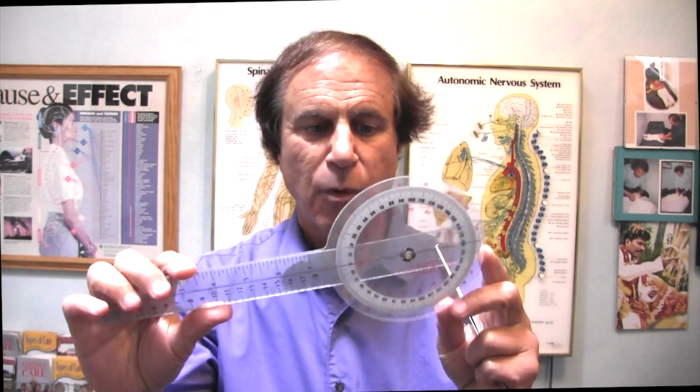What I'm going to show you are the basics of how to use a goniometer. A goniometer is a fancy name for a device that helps measure the angles of degree, the amount of movement that patients go through during range of motion testing. That's what they're primarily used for.